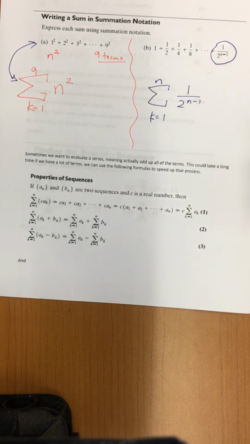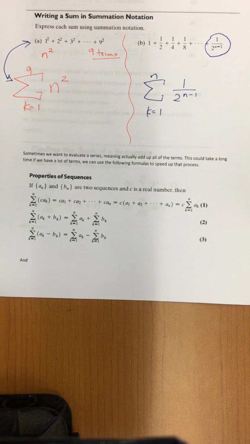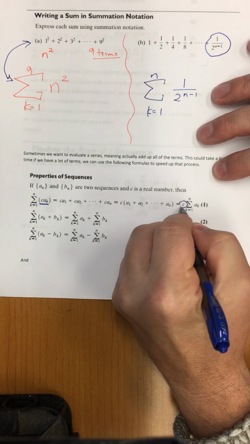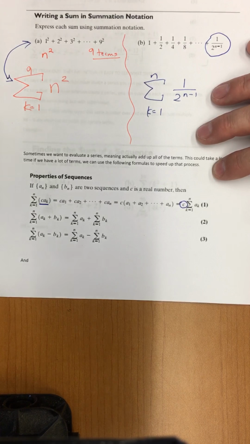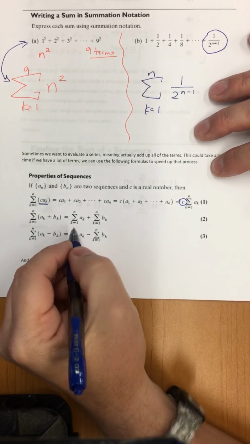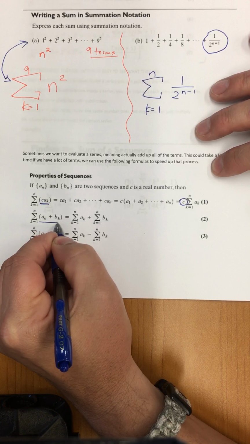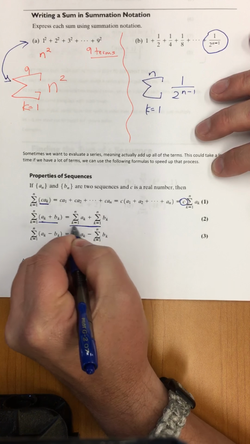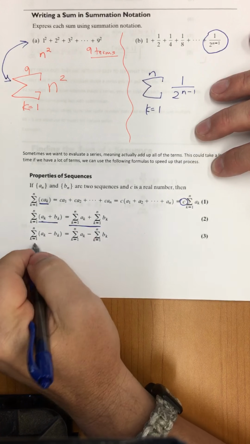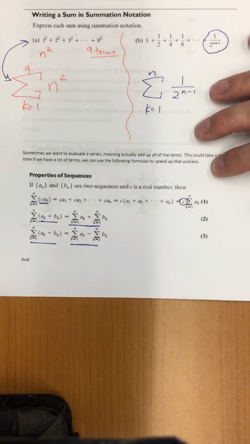So sometimes they're going to want you to actually evaluate a summation, and there's some nice shortcuts to know. Shortcut number 1, if there's a number inside the summation, you can actually pull the number to the front. So if there's a constant inside the summation, it can get pulled to the front. Formula number 2, if you have an addition inside of a sum, you can expand it to the addition of sums. The same thing works with subtraction.